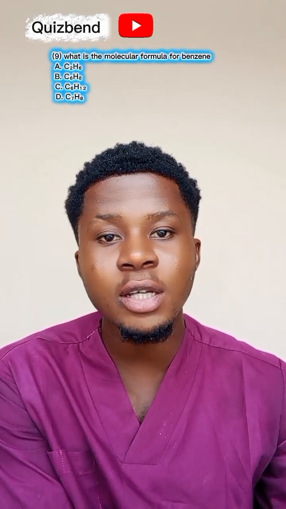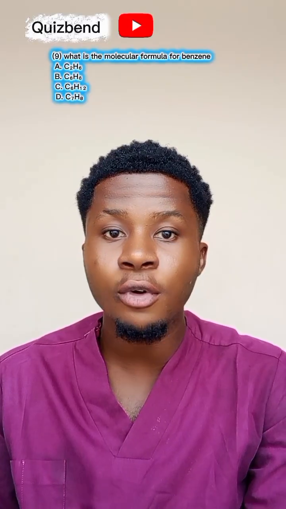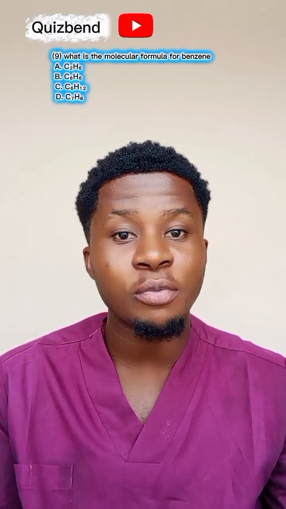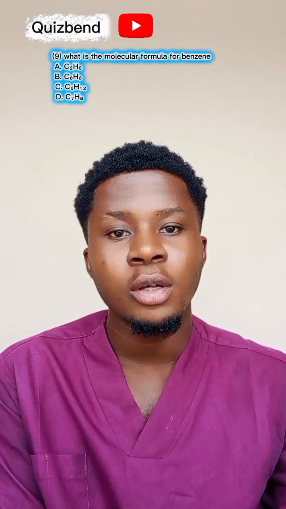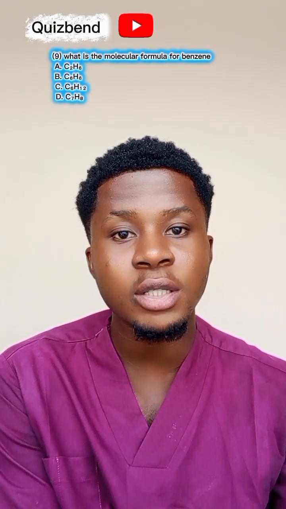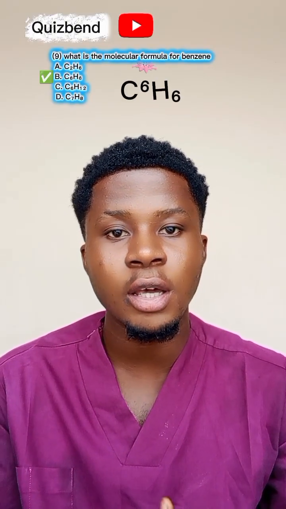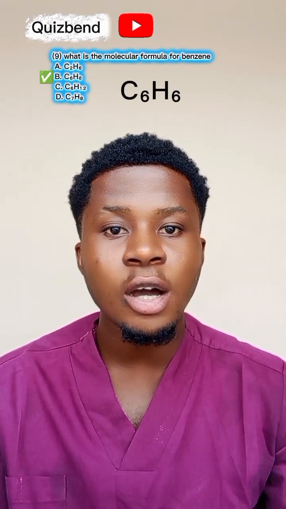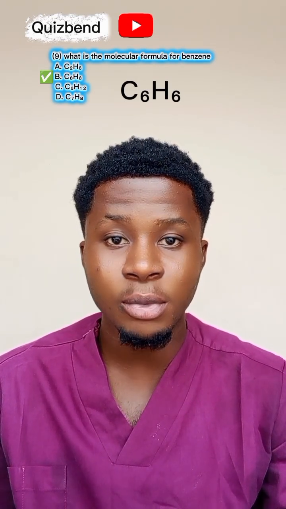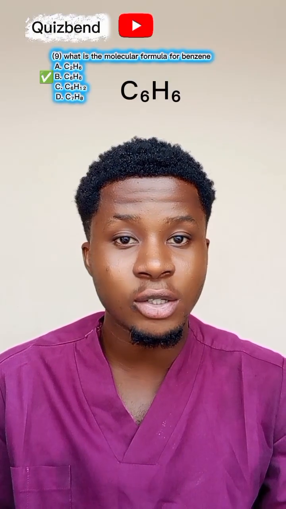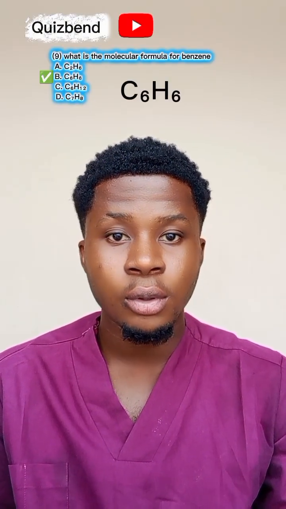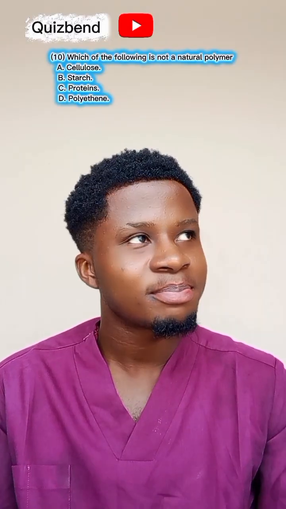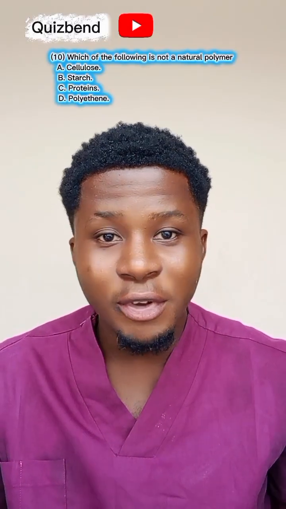Question 9 states, what is the molecular formula for benzene? If you don't know this, I don't know what you have been reading so far. You need to know that the molecular formula for benzene is C6H6. Please note this, it is very important. These are bonus questions you see in the JAMB Chemistry examination, especially this number 9. Question 10. Take question 10 very seriously.